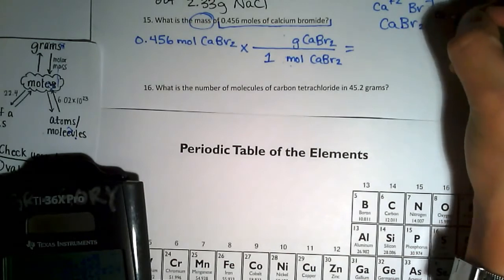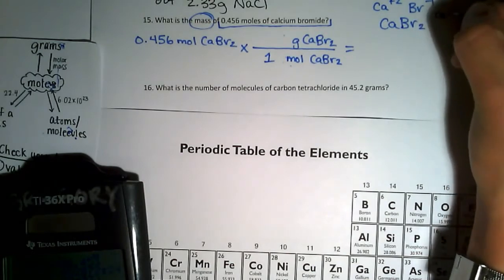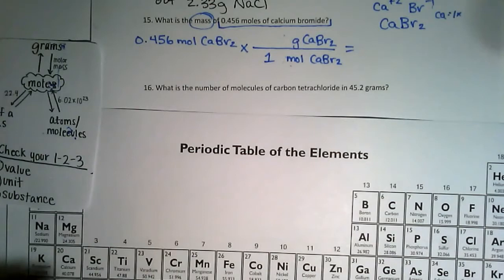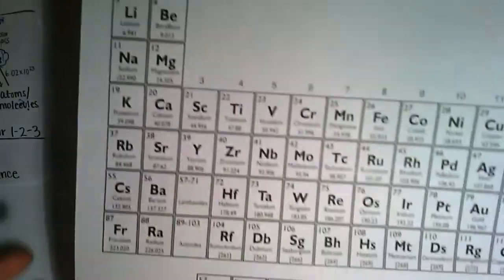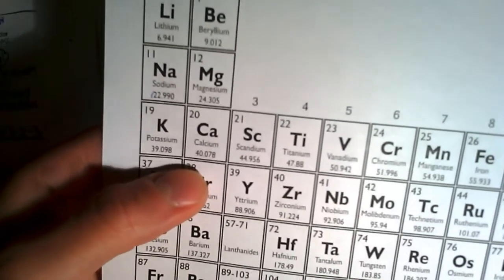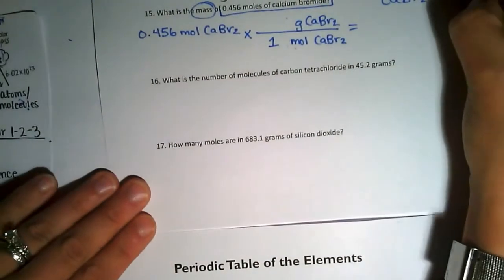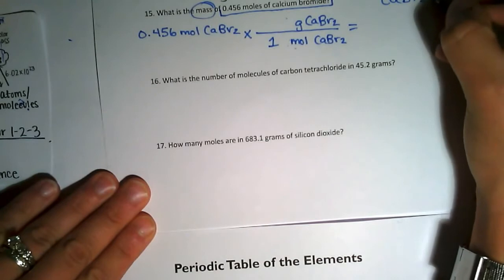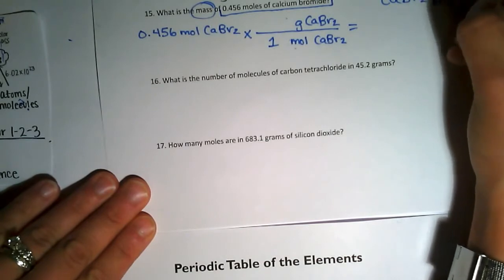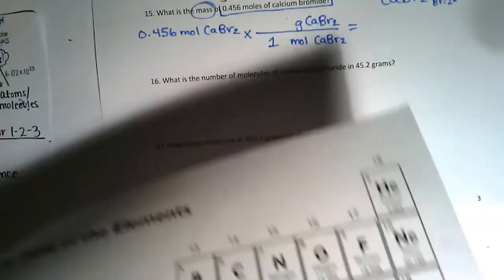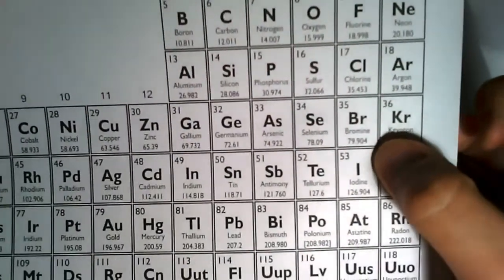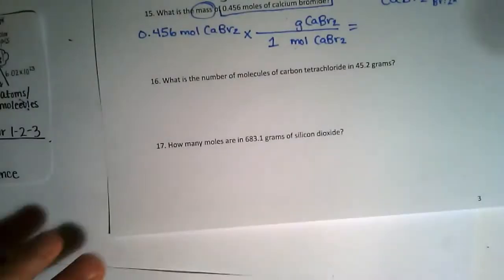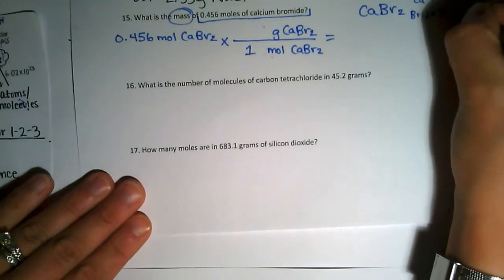So we have calcium, we have one of those times the molar mass of calcium, which if you look at your periodic table is 40.078. And then plus the mass of bromine, 2 bromines, and the mass of 1 bromine is 79.904.